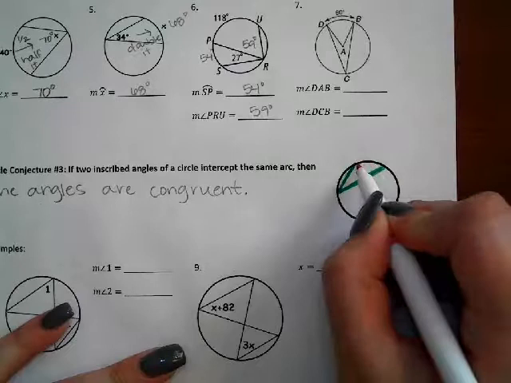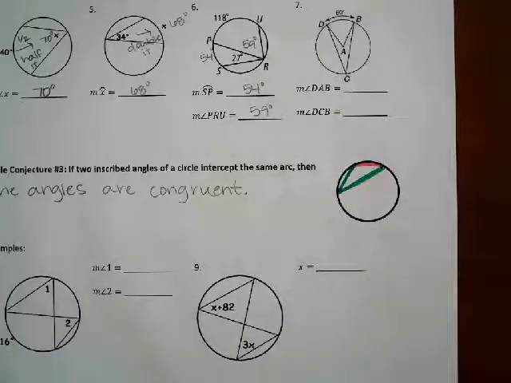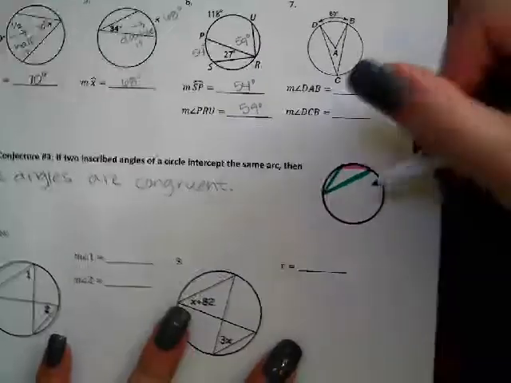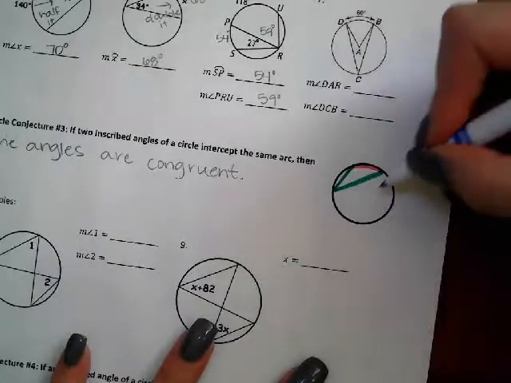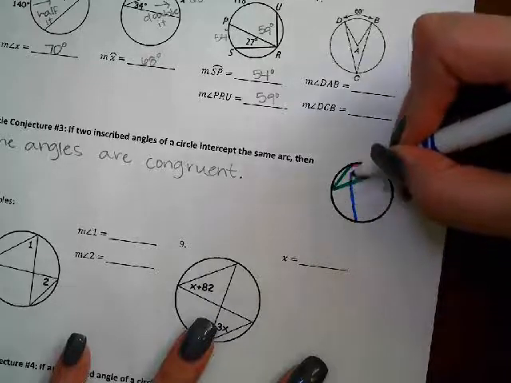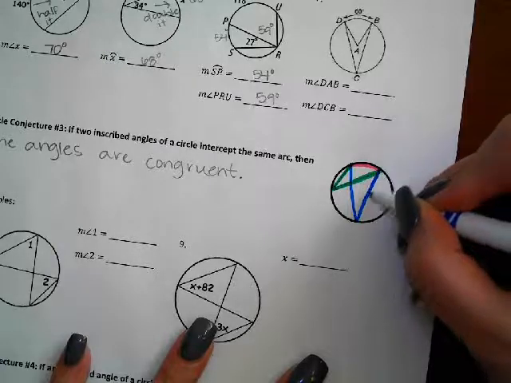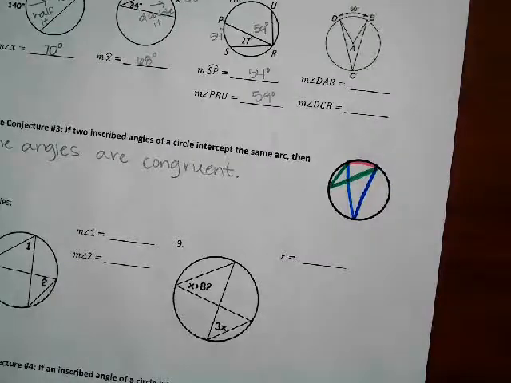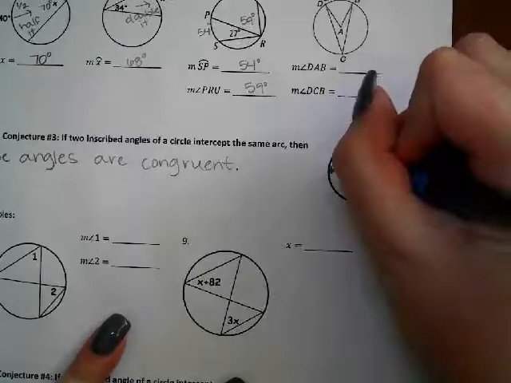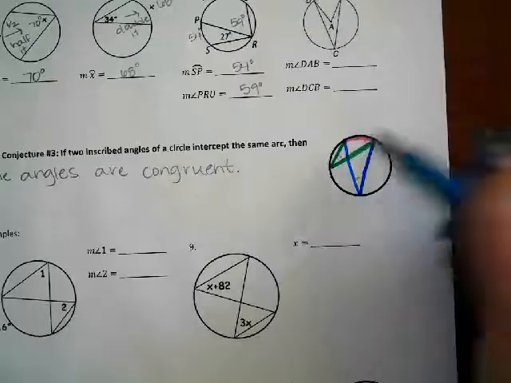Okay. Now I'm going to take a different color, blue, and I'm going to draw a different angle right here. But see how I'm still making it go with pink. So what they're saying is that the green angle right here, green angle, blue angle, since they both have that intercepted arc of pink, those two angles are congruent.